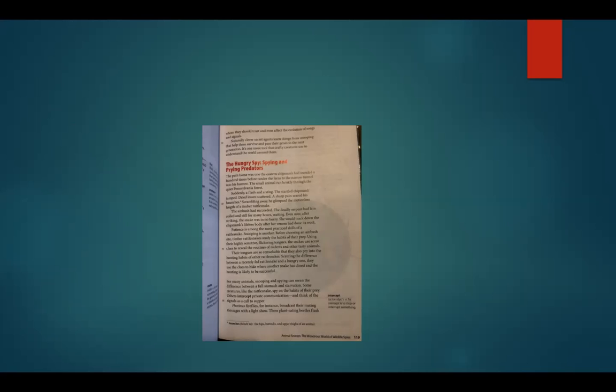Suddenly, a flash and a sting. The startled chipmunk jumped. Dried leaves scattered. A sharp pain seared his haunches. Scrambling away, he glimpsed the motionless length of a timber rattlesnake. The ambush had succeeded. The deadly serpent had lain coiled and still for many hours, waiting. Even now, after striking, the snake was in no hurry. She would track down the chipmunk's lifeless body after her venom had done its work.